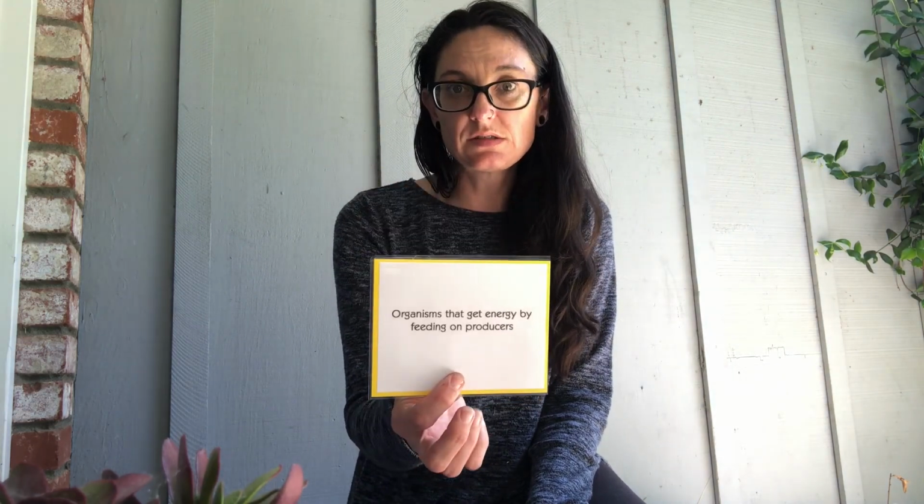Okay, the last, or the third thing that we will have in our eco-column are the consumers. Okay? The consumers are organisms that get energy by feeding on the producers, or secondary consumers. So, consumers eat the plants. We're consumers. We're the animals. Anything that eats another animal or eats another plant is a consumer.